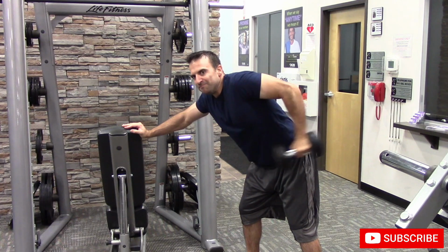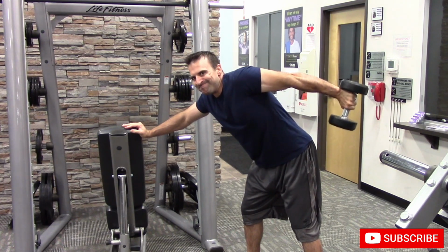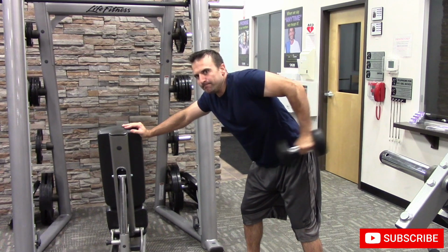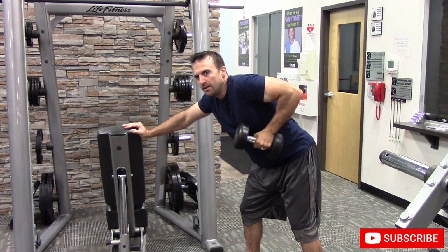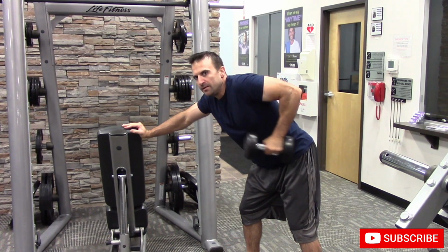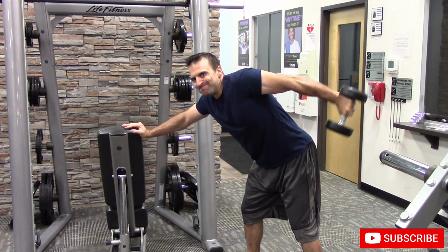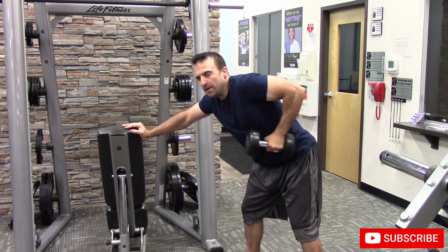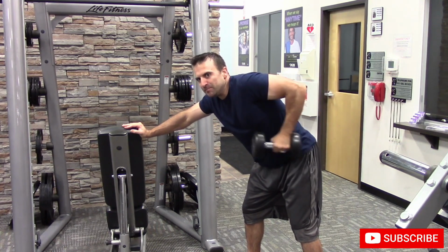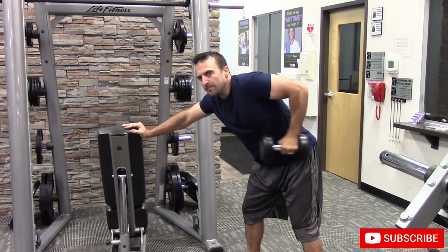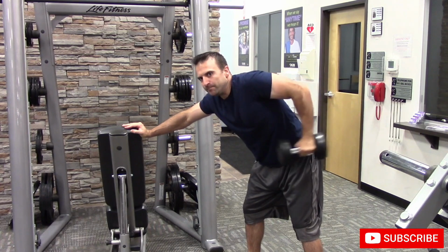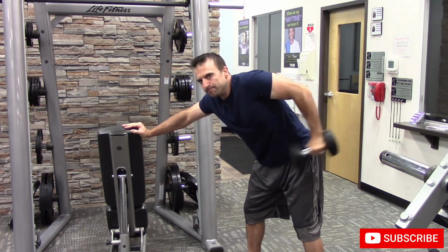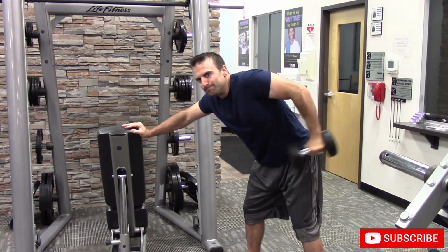You want to keep your elbow steady. You don't want to be swinging it or winging it out. You don't want to use momentum. So let's take a look at this in regular speed. And if you do these properly, you'll really feel a nice burn and you'll get that horseshoe shape to pop out for your triceps.